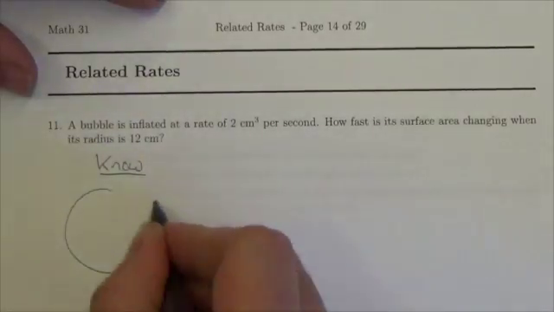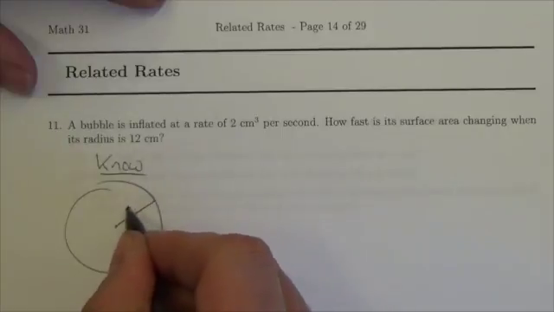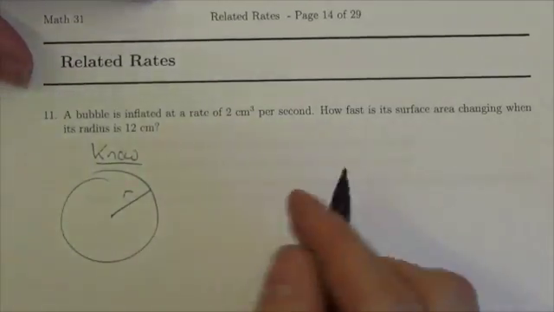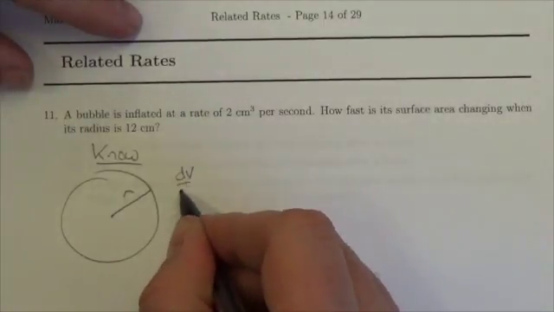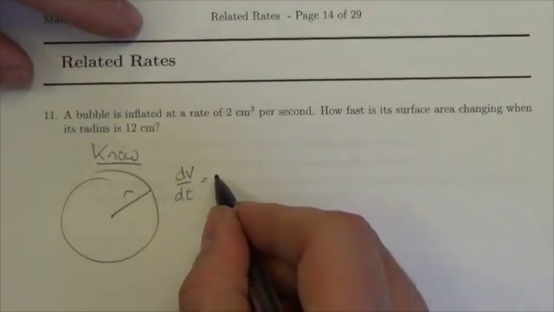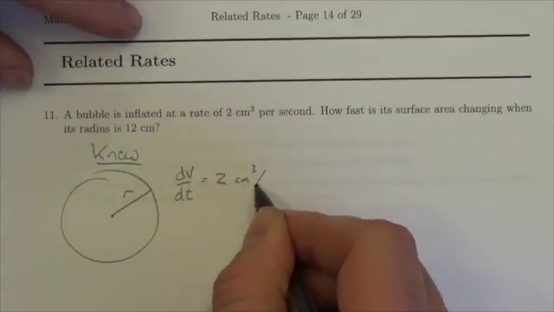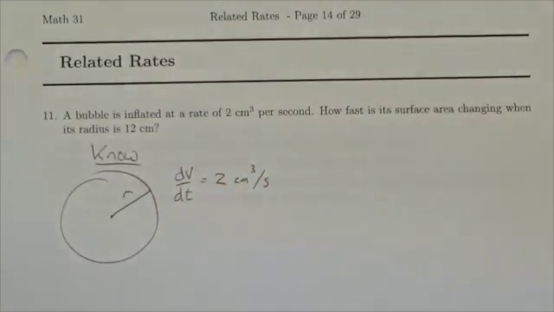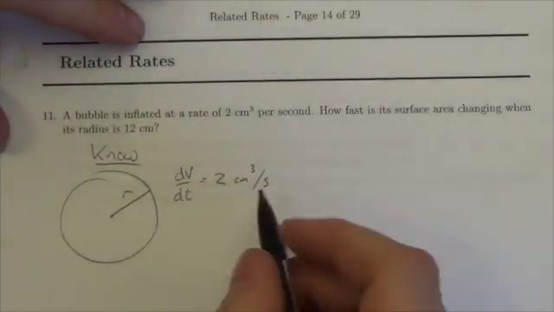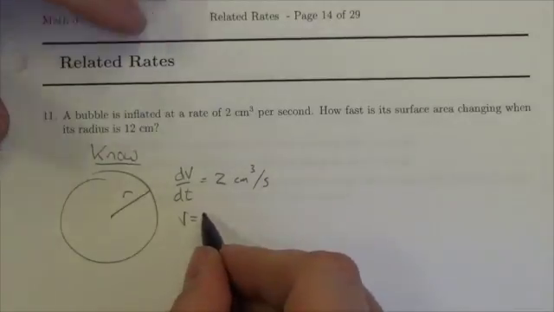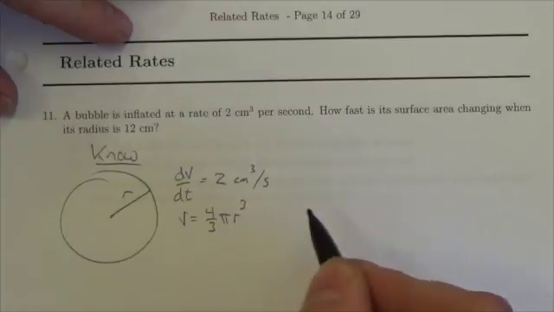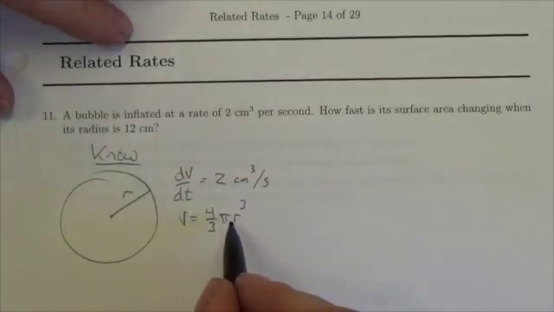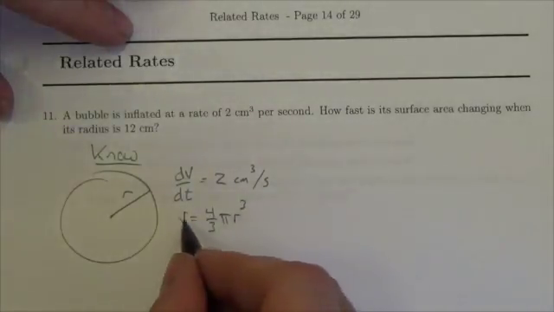First of all, here's my bubble. There's my radius. We're told the rate at which the volume is changing, so dV by dt, it's being inflated. So we're adding 2 centimeters cubed per second to that bubble, which means I probably need to know something about the volume of this thing. And I know that the volume of a sphere, the bubble will be very close to spherical, is 4/3 pi r cubed.